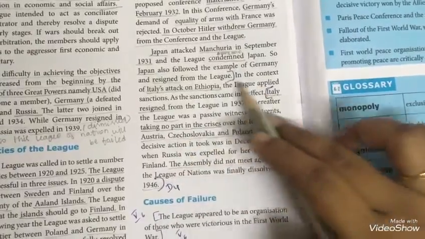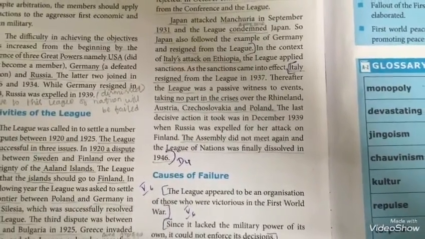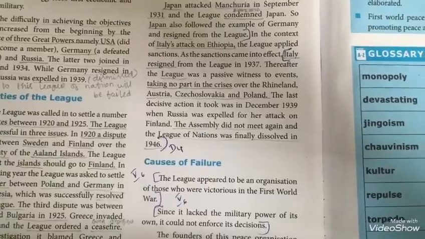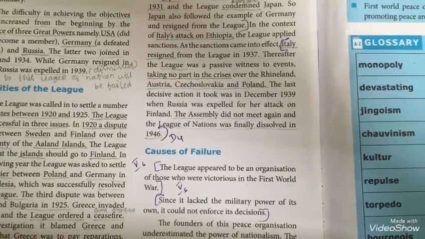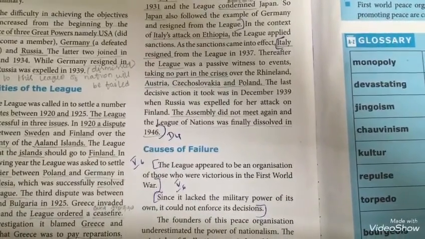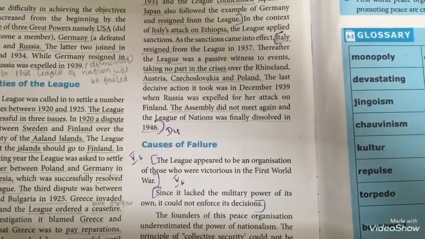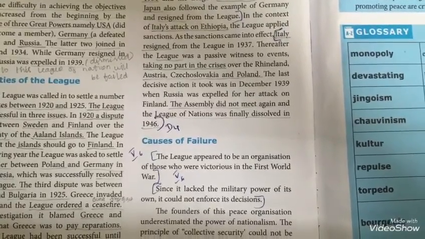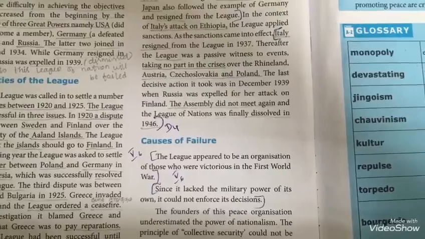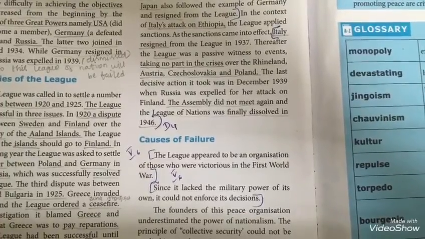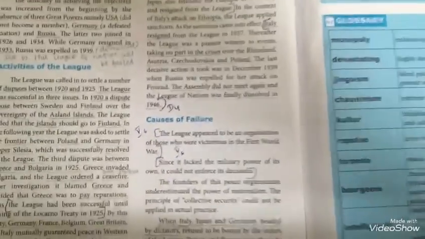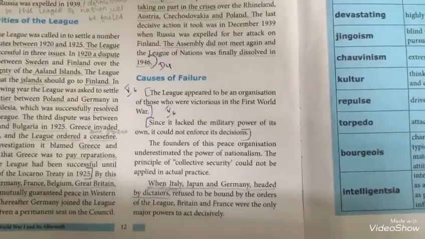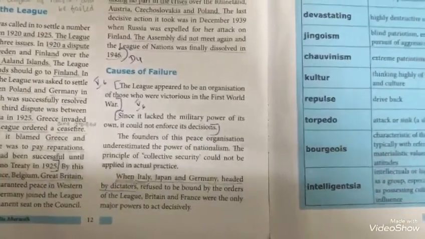So there were problems in these countries, but this League is not taking any actions or taking part in the crisis. The last decisive action it took was in December 1939, when Russia was expelled for her attack on Finland. The assembly did not meet again and the League of Nations was finally dissolved in 1946. So this League of Nations was dissolved in 1946.